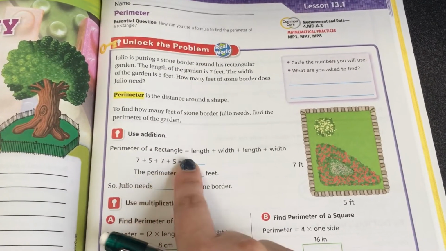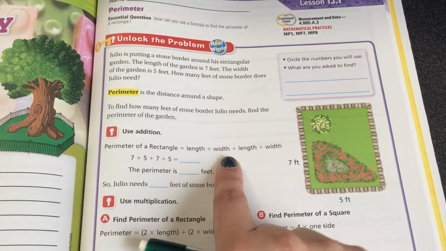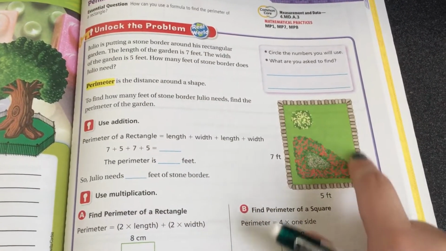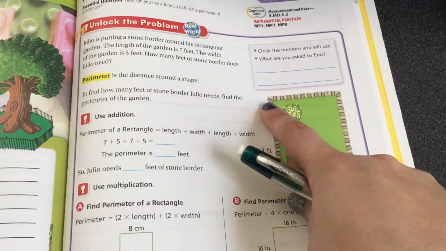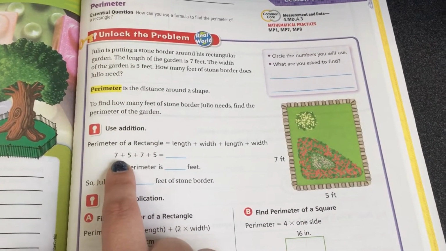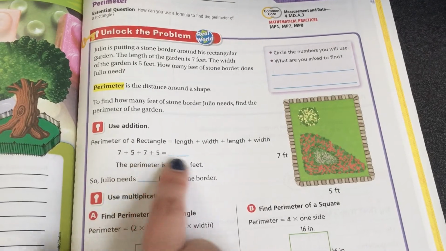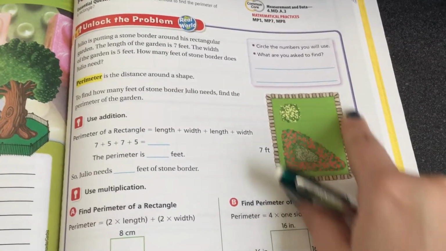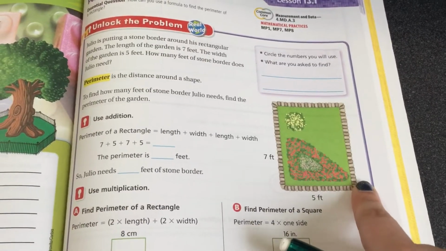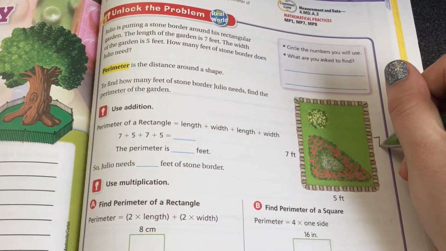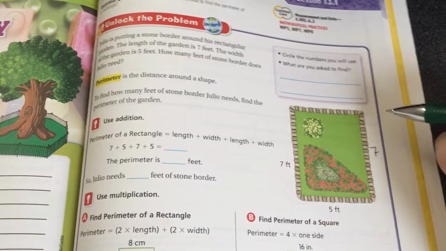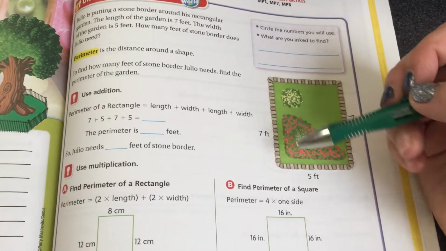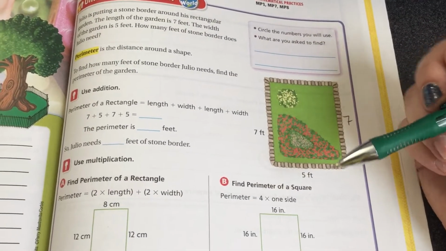So perimeter of a rectangle is the same thing as length plus width plus length plus width. So they already wrote it down for you. It's 7 plus 5 plus 7 plus 5. Because they got 7 plus 5 here, but we also know this other side over here is 7, because it's the same size as this side. So those are some clues that will help you. If you have missing side lengths when you're finding perimeter, use the clues of the other sides and they will help you figure it out.